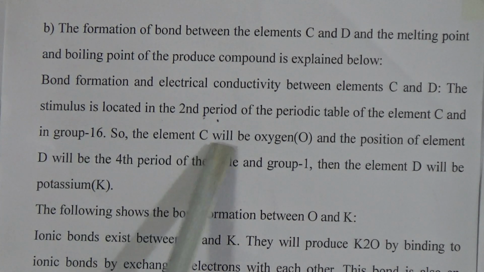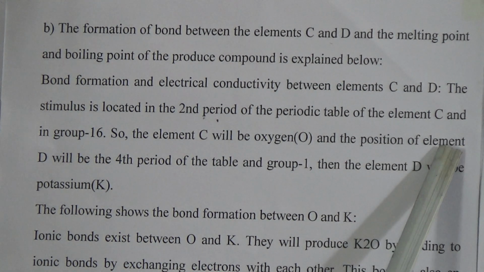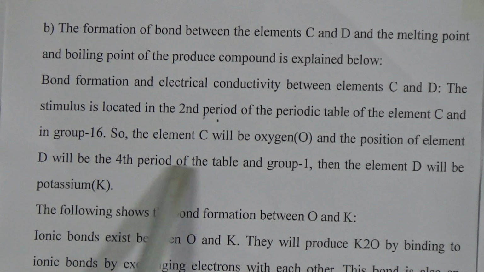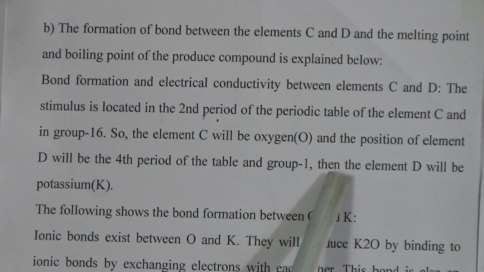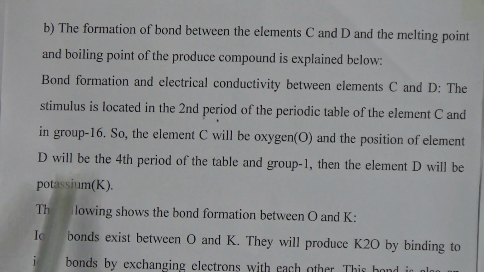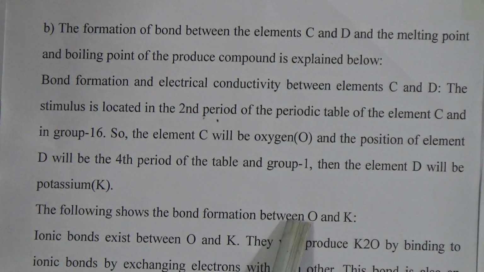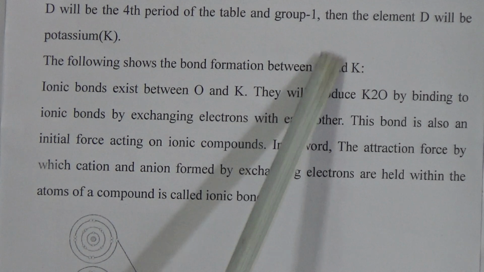The element C is located in the second period of the periodic table and in group 16. So the element C will be oxygen, and the position of element D will be the fourth period of the table, that is group 1. Then the element D will be potassium. So the following shows the bond formation of potassium and oxygen. That means potassium is a metal and oxygen is a non-metal.